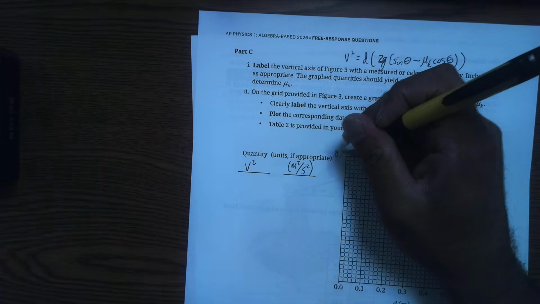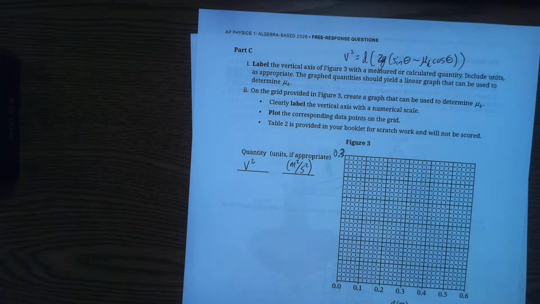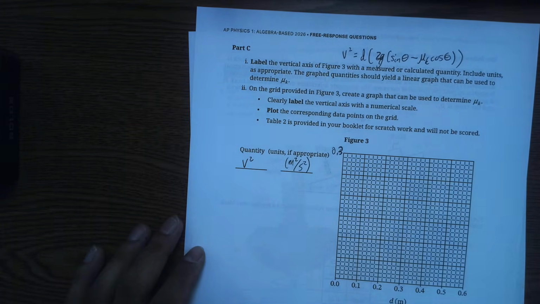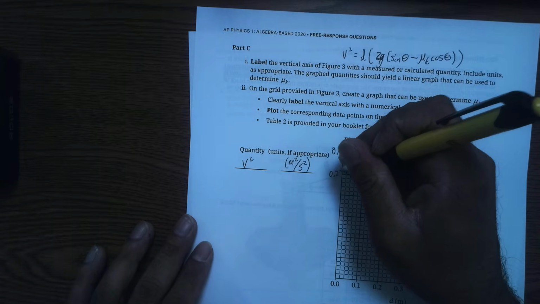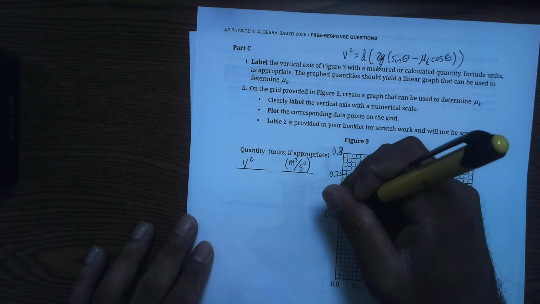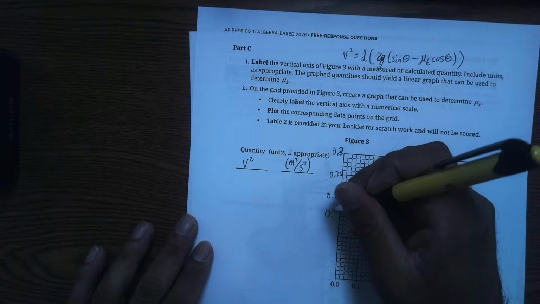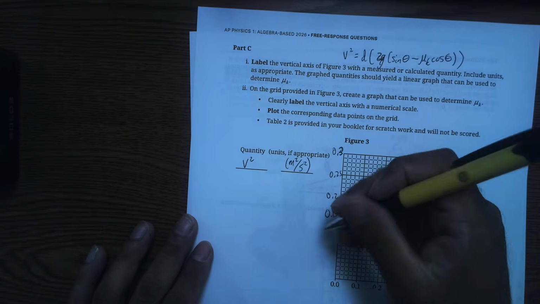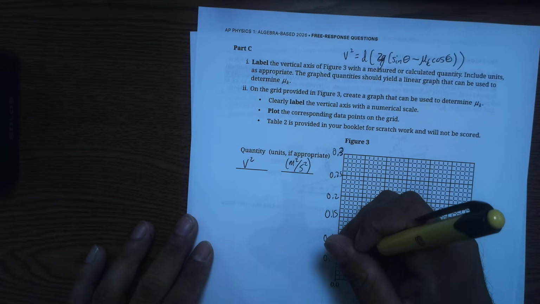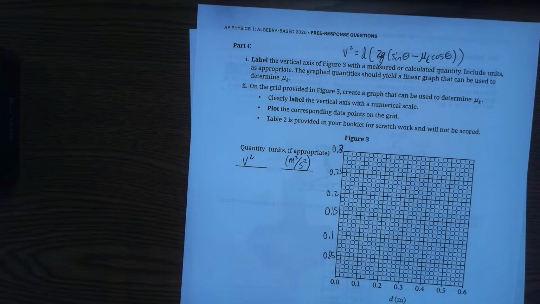How I would scale it, because v squared is going to go up to like 0.27 if you compute all of your v values squared, is I would scale it along the lines like this. You have 6 major grid lines on the vertical axis, so scale it by 0.05s and you'll be fine. Something like that. Of course, you can plot the data, you can draw a straight line through it, you have to, as a matter of fact.